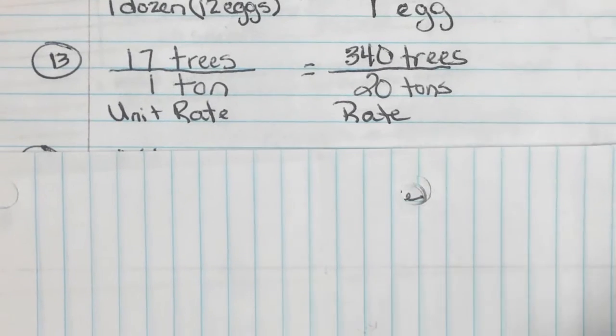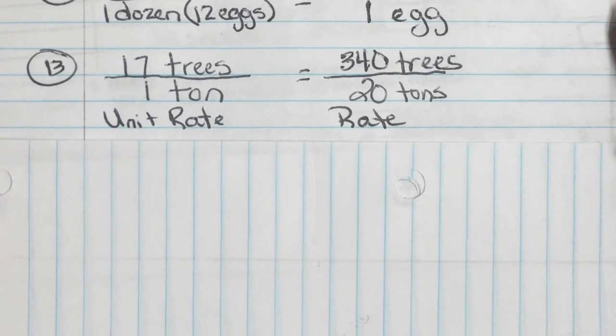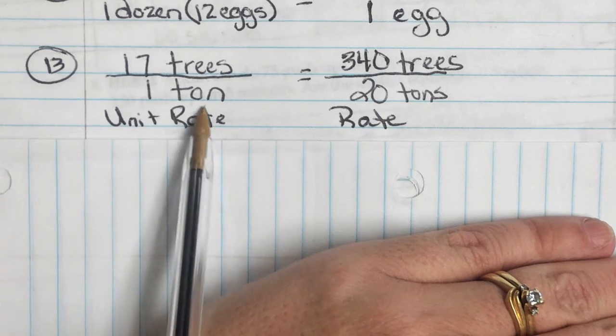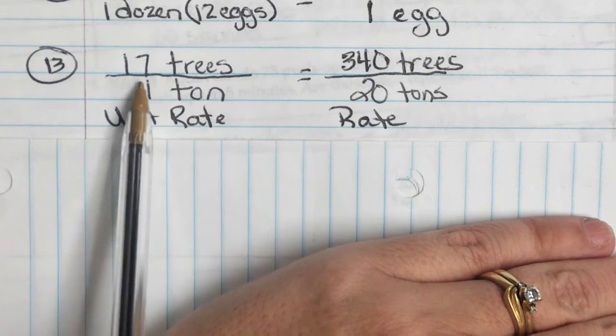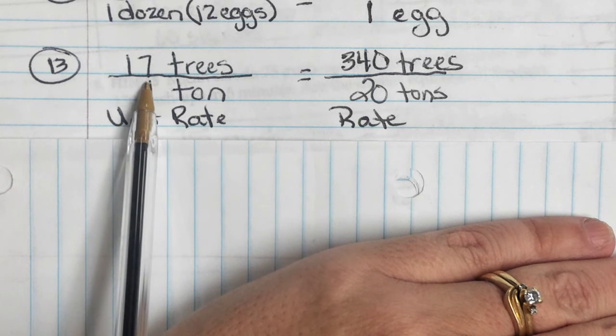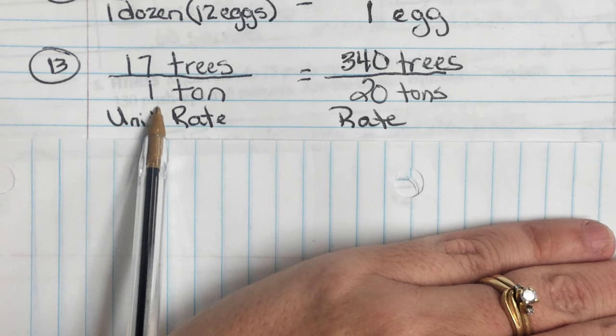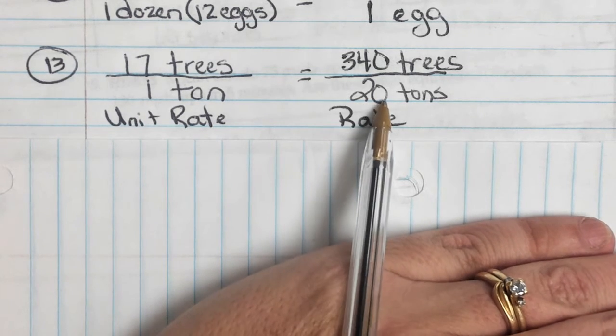13. I like this one. The only difference on 13 was you're changing it from a unit rate, because they say that they save 17 trees every time they recycle 1 ton of paper. So what if they wanted to make 20 tons of paper?